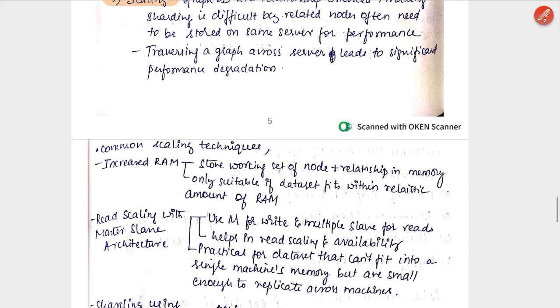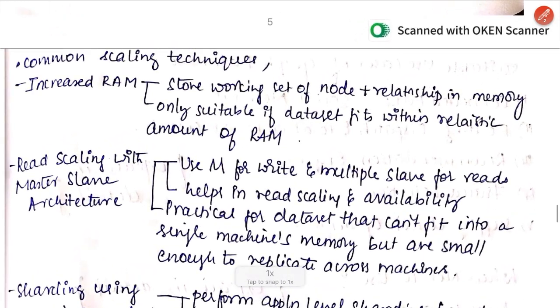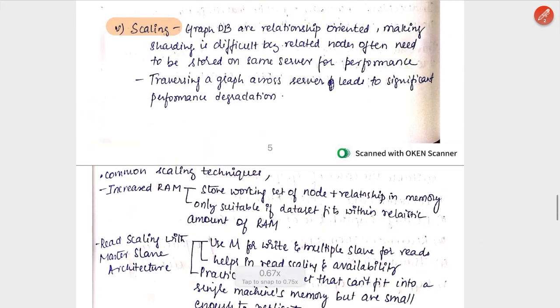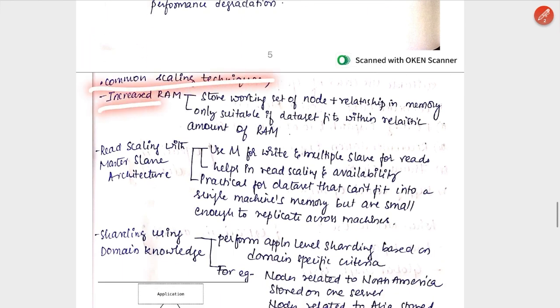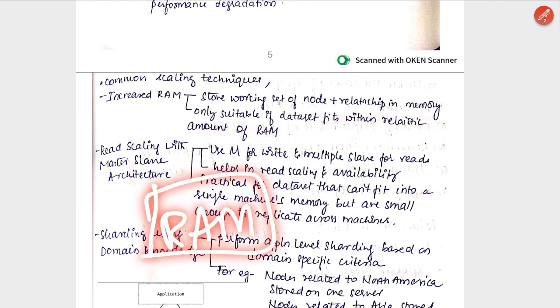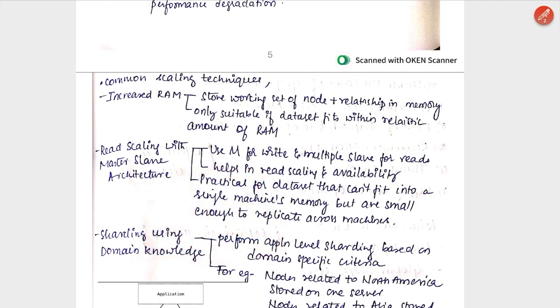So what are the common scaling techniques which you can encounter? This question was asked for 10 marks, guys, in the model question paper. What is scaling? Explain all the common scaling techniques. So the first one is increased RAM. We can store a working set of nodes and relationships in memory. It is suitable only if the data set will fit within a realistic amount of RAM. The RAM storage is very limited, so if we are storing a large data set, then it may not be feasible here.